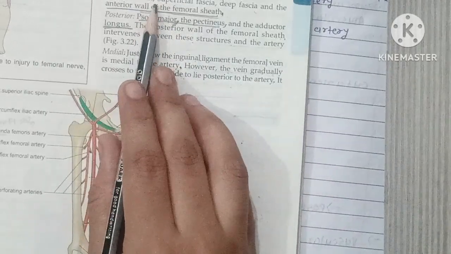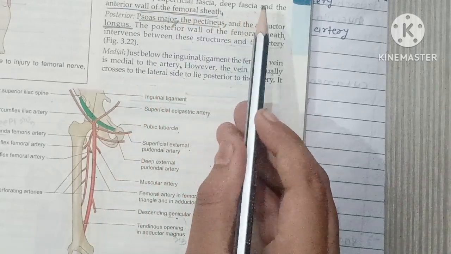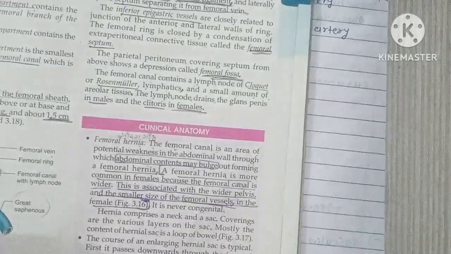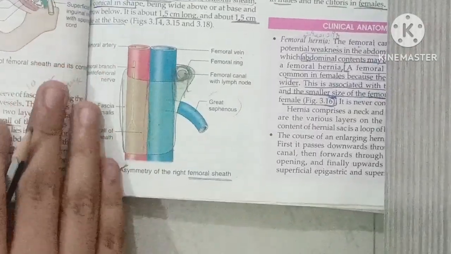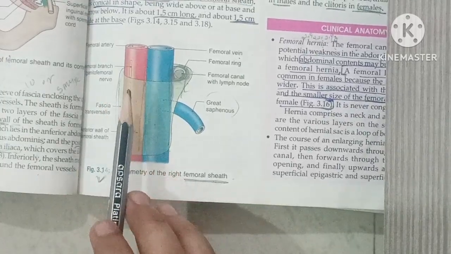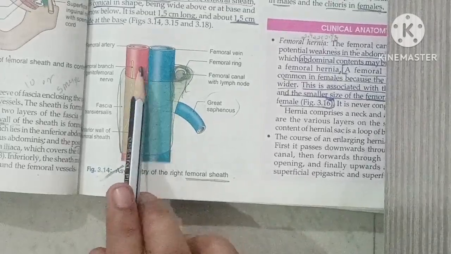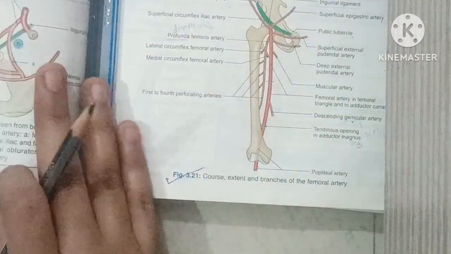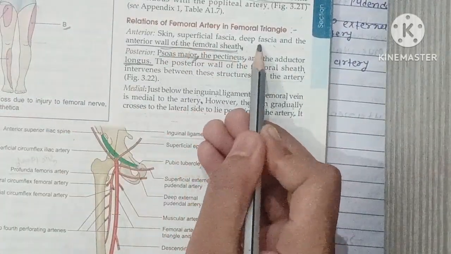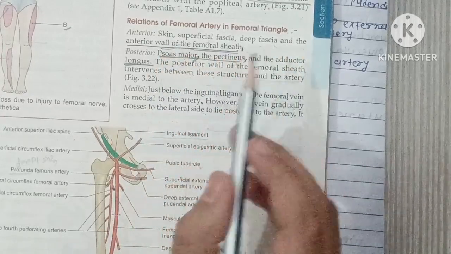Anteriorly, the artery is covered by the skin, superficial fascia, deep fascia and anterior wall of the femoral sheath. We had seen that femoral vessels are covered with the femoral sheath. So femoral artery comes to relate with the femoral sheath. This one is the femoral sheath and this is the femoral vessel. So anterior relations are skin, superficial fascia, then deep fascia and the anterior wall of the femoral sheath.